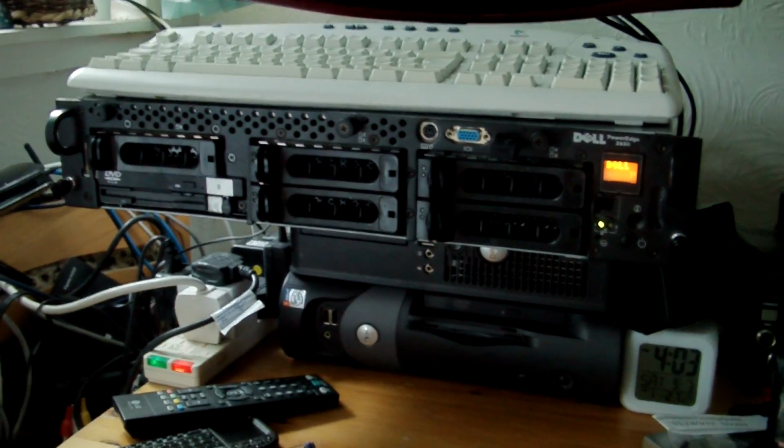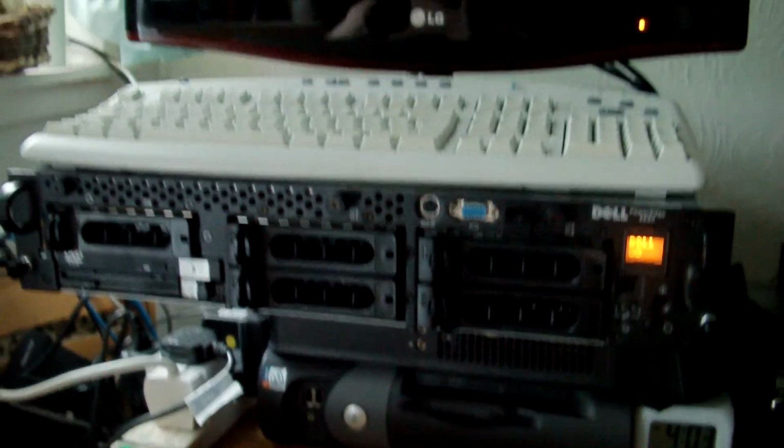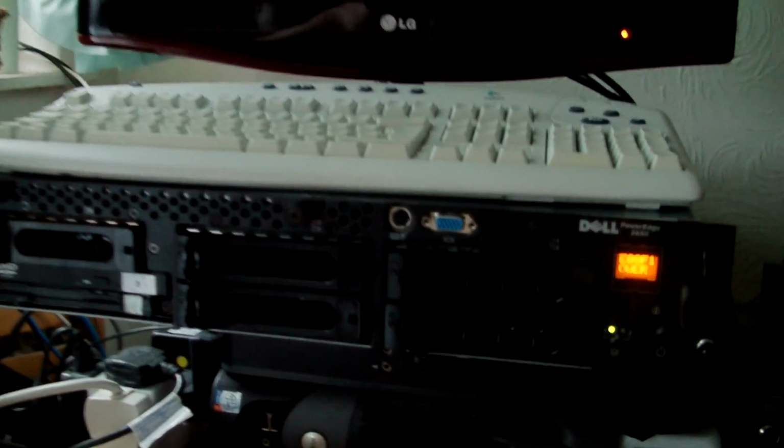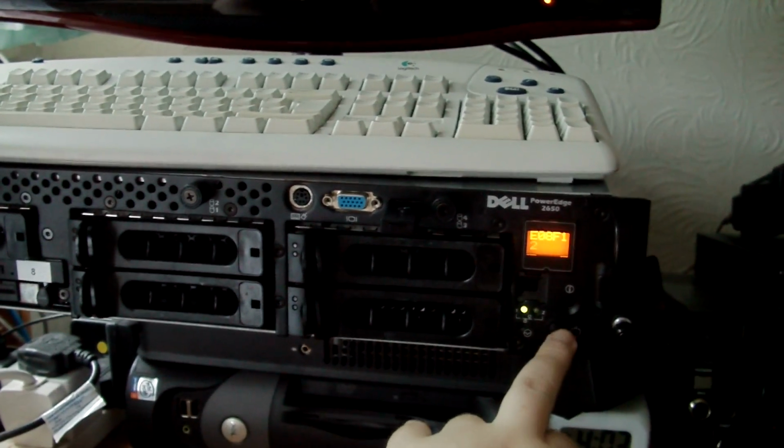Okay, it's the next day now. It's the 3rd of September, and I've got the operating system and everything all set up on the Dell here, so power the bugger up.